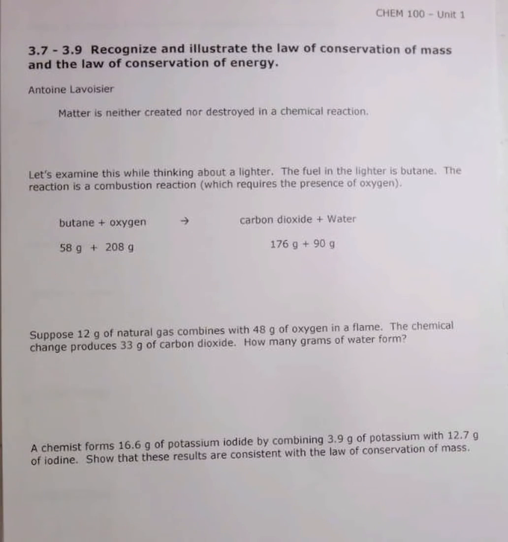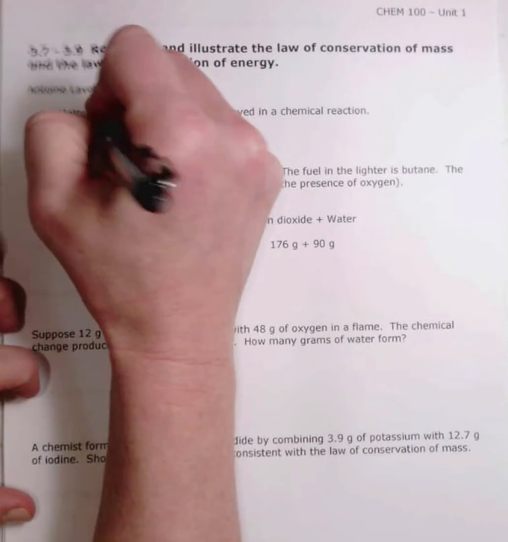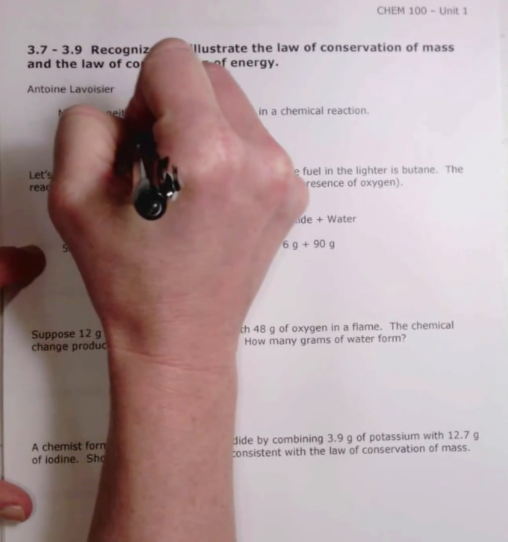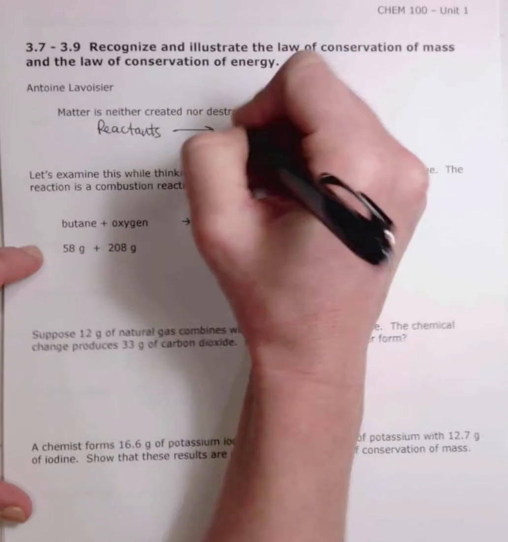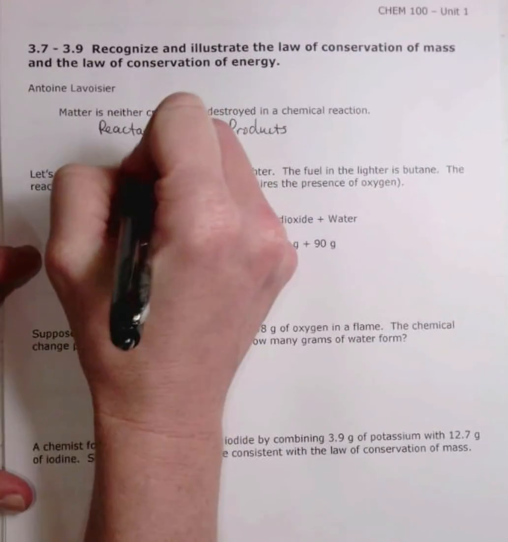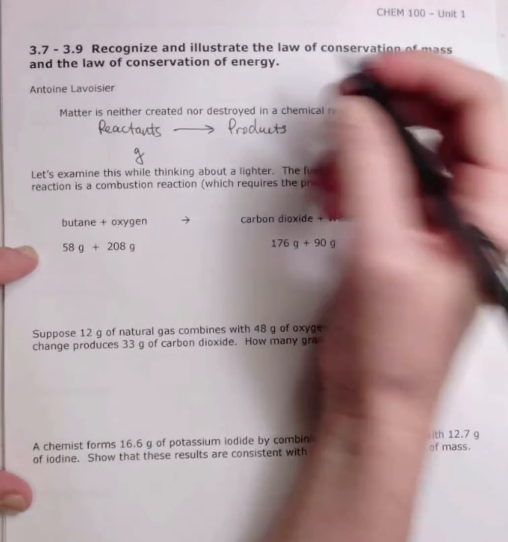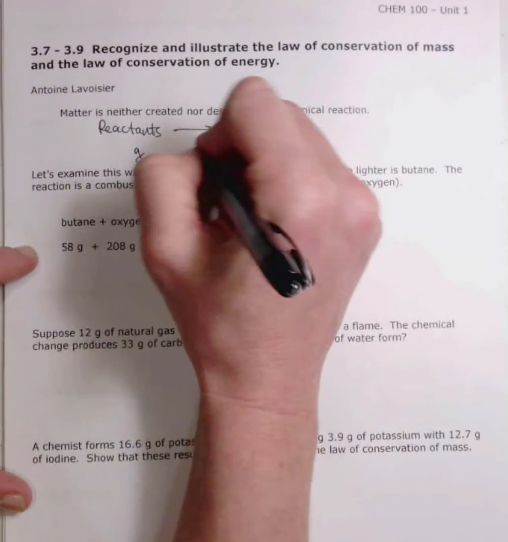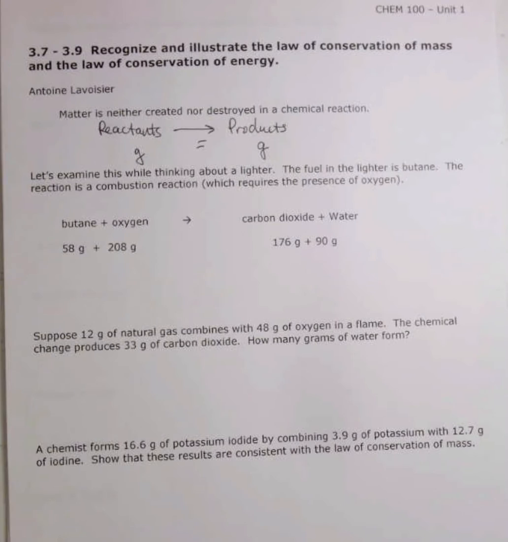For the last lecture in Unit 1, we're going to cover the law of conservation of mass and the law of conservation of energy. Antoine Lavoisier discovered that matter is neither created nor destroyed in a chemical reaction. So when you have a chemical reaction, you have reactants going to products, and the grams of the reactants will equal the grams of the products. This is what Lavoisier discovered.